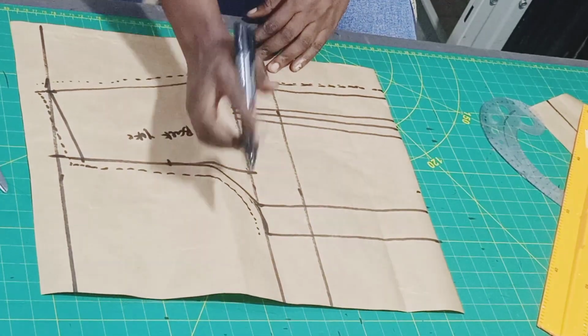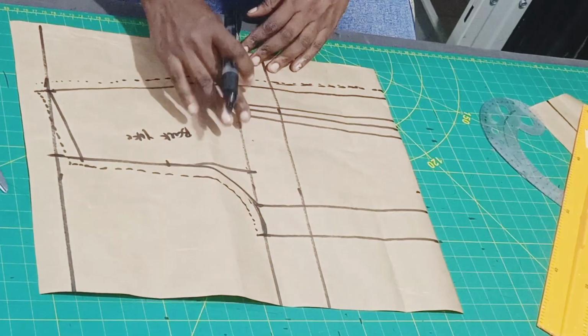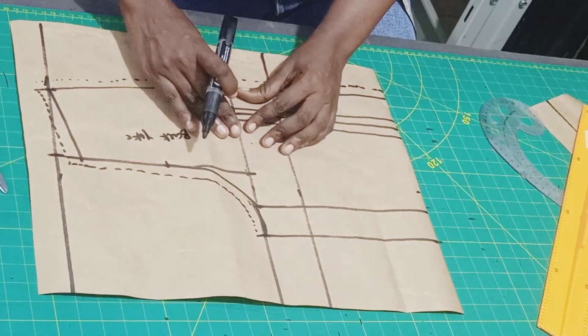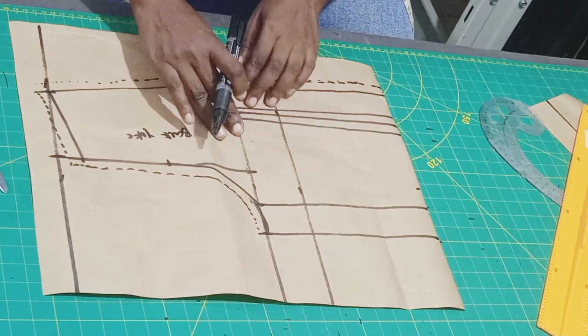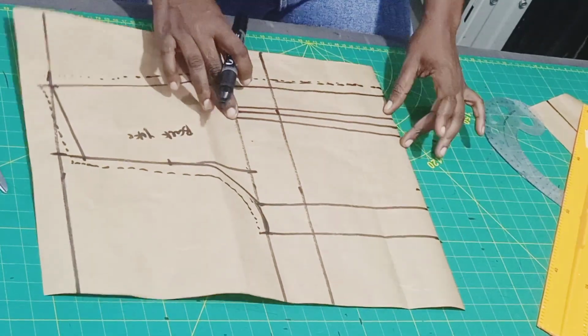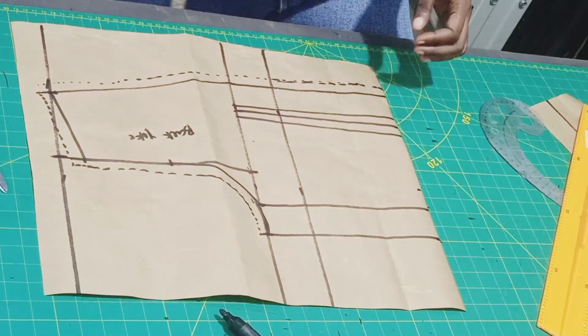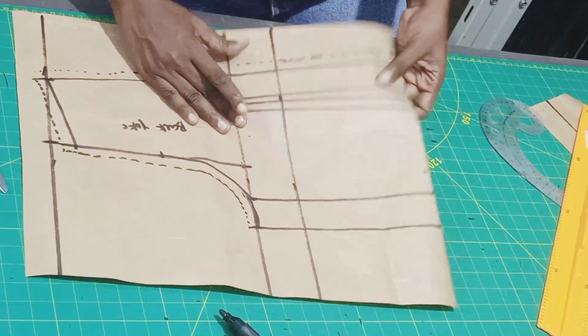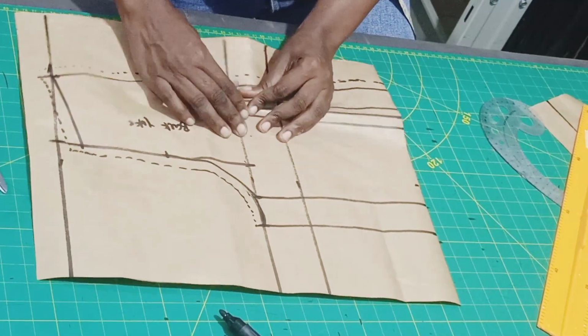Now we're going to be cutting off that part because that is going to be for the back yoke. Now I'm going to close the darts. I don't want to sew anything at that back, like I don't want to join any darts. So you're going to close it up like this.